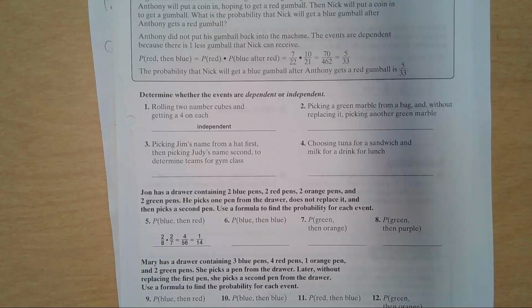So what do you guys think? Is that an independent or dependent type event? Yeah, dependent, because again, the order matters here. Jim's name can't be in the hat for Judy to go, and then picking Judy second. So we'll pull Jim, put him aside. Judy would have to come out second there.